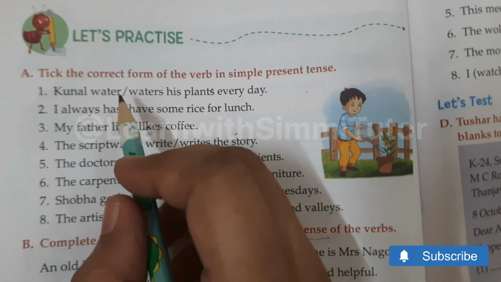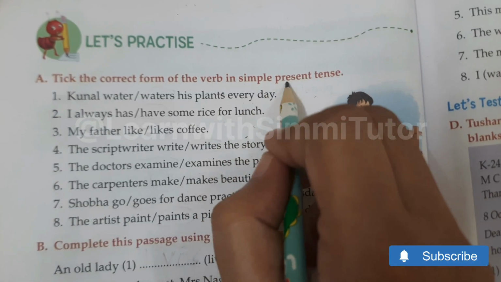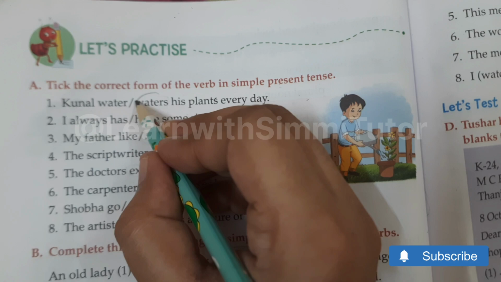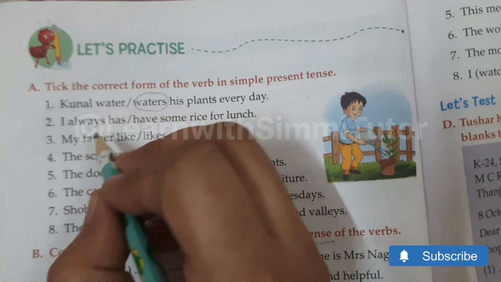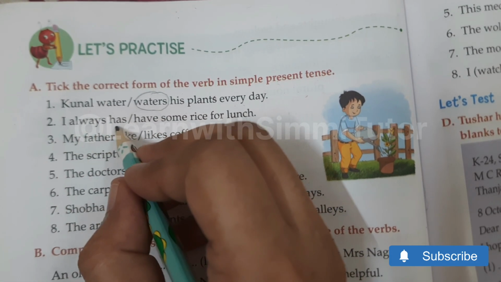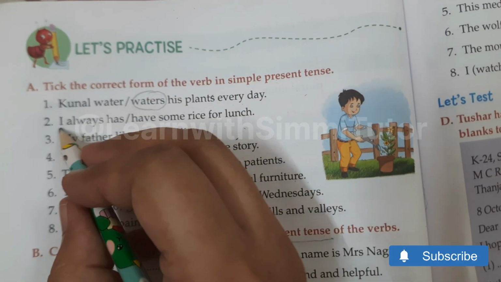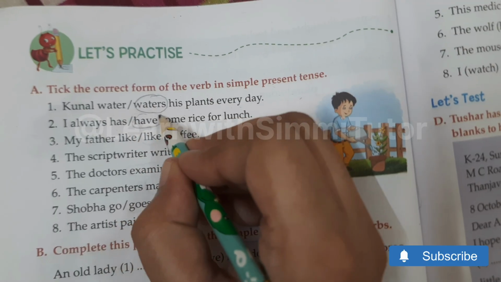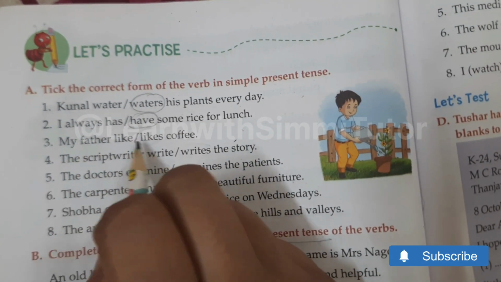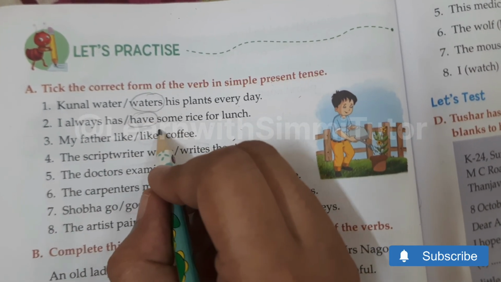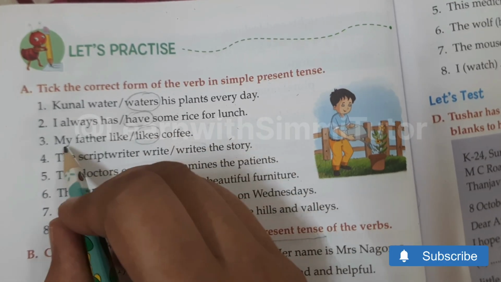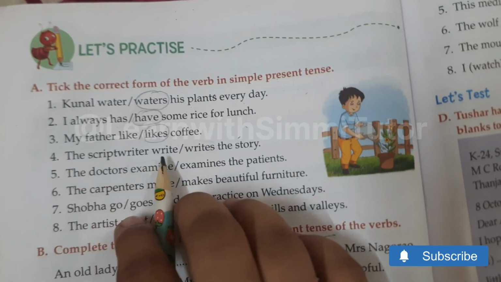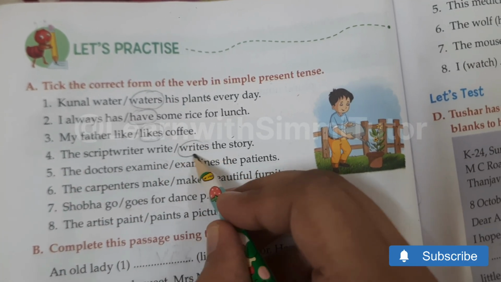Let's do page 60. Take the correct form of verb in simple present tense. Kunal water or waters his plant every day. Kunal waters his plant every day because Kunal is a singular noun. I always has or have some rice for lunch. Now I again is a singular noun over here. So I have some rice. My father like or likes coffee. My father likes coffee. Because for a singular noun, we use s with the verb. The script writer writes the story.